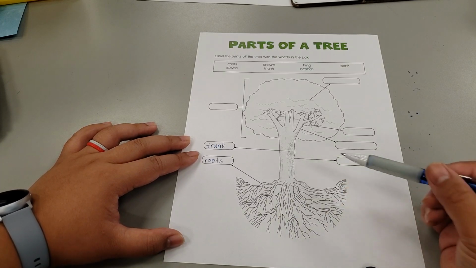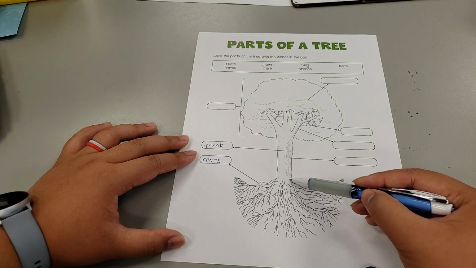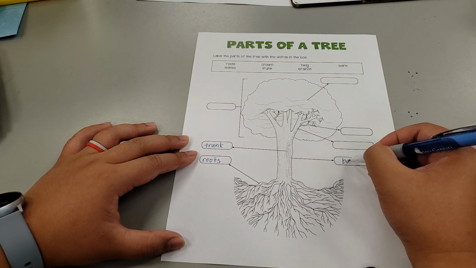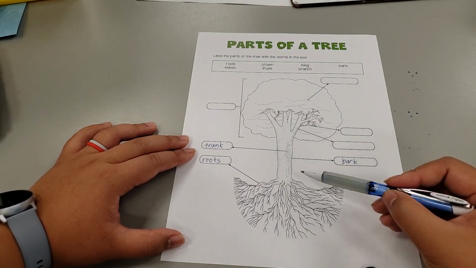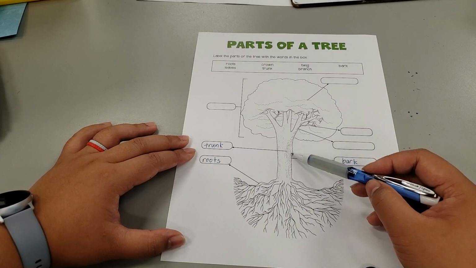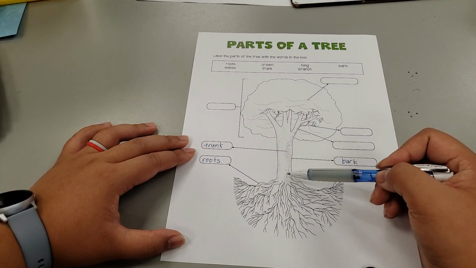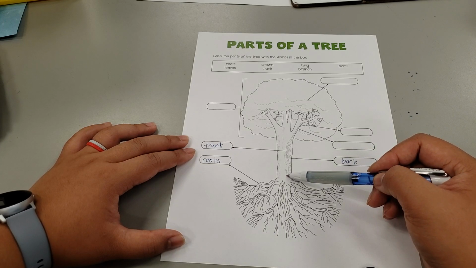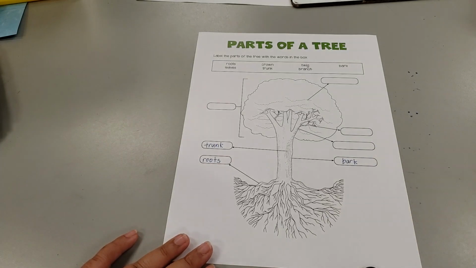Now, trunks are really, really interesting because they come with their own cover, and we call that cover the bark. B-A-R-K. The bark of a tree. And that helps provide protection. It keeps the rest of the tree trunk protected from animals or bugs. Of course, there are some animals that God designed to sneak in there, like woodpeckers or some beetles that can crawl under the bark.